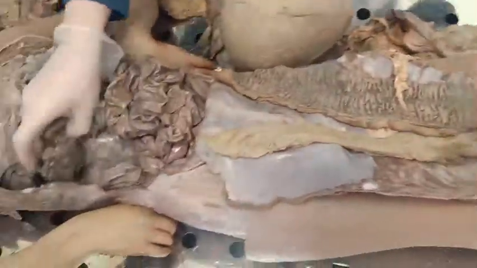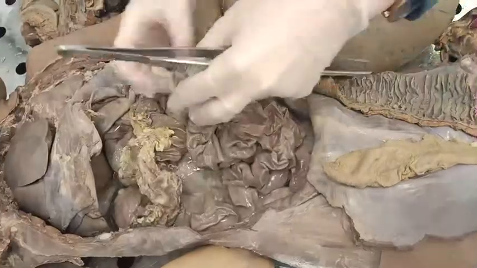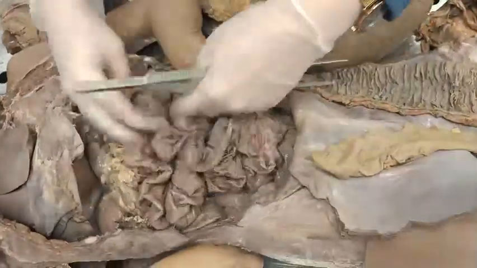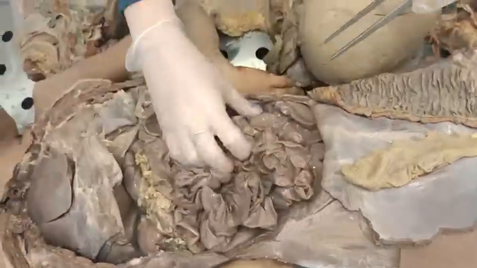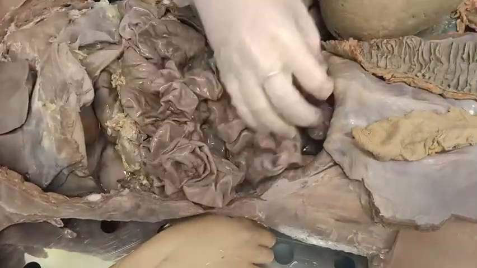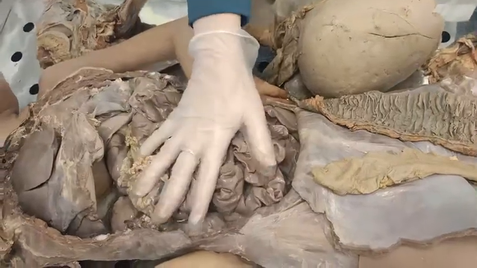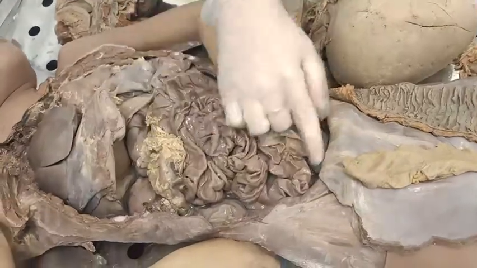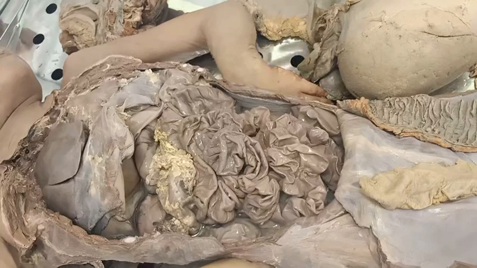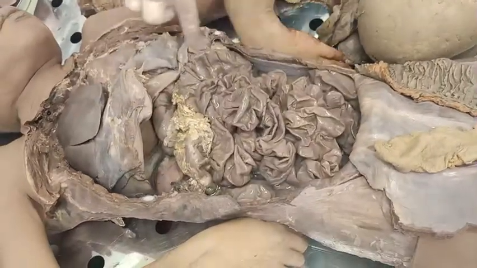Here we also can see this is the ascending colon, then the transverse colon, then the descending colon, sigmoid colon, and rectum. If we are talking about the topography, we see that the coils of the small intestine are located in the center, and the large intestine is located in the periphery.